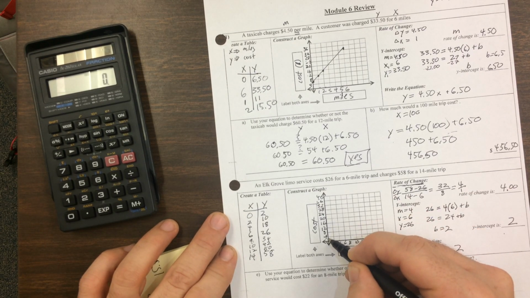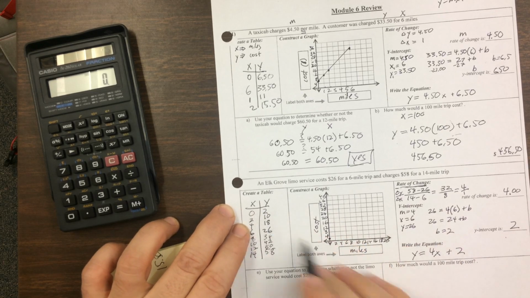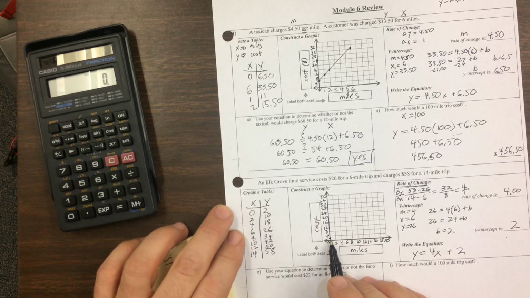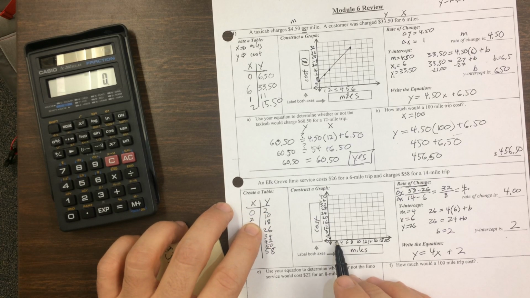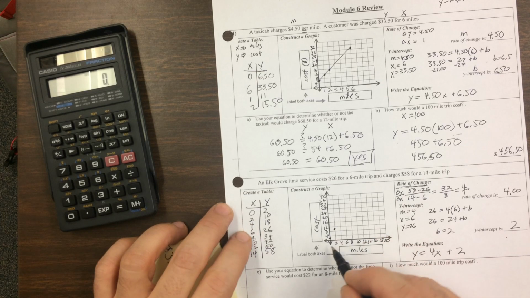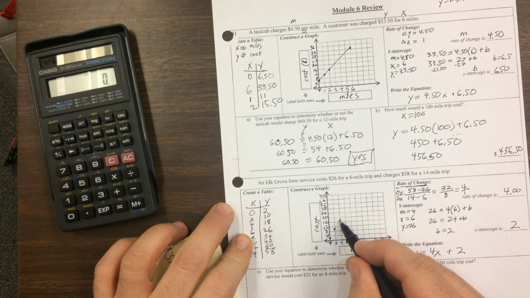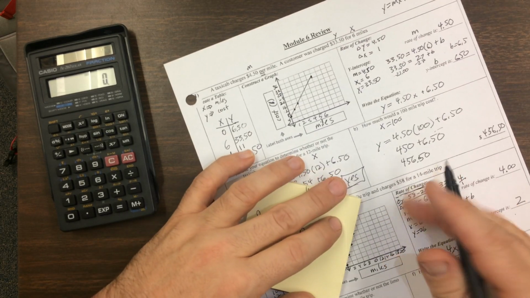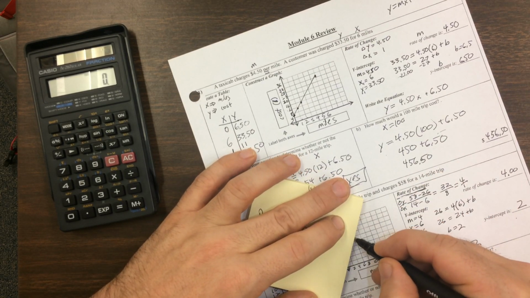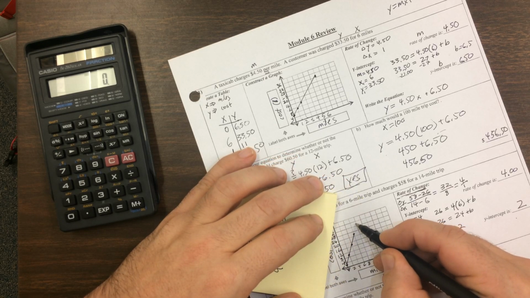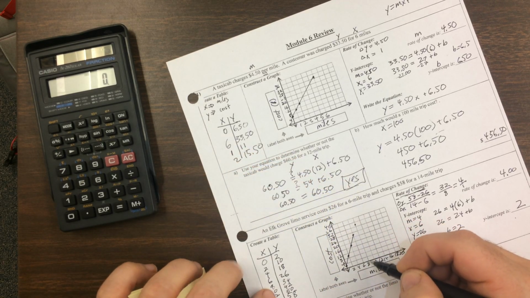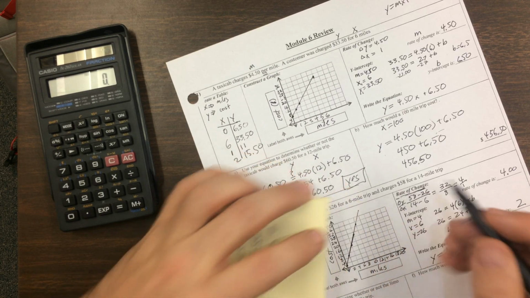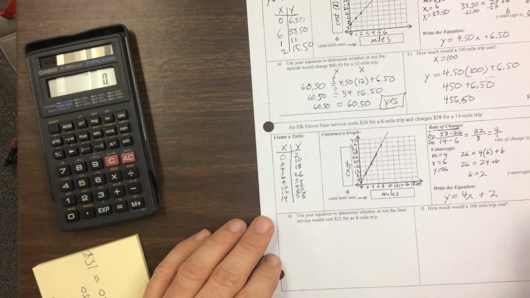0, 2, so that's that one. Got to be careful there that I didn't go 2, 0, because there's a nice 2 here, but remember it's the y that's equal to 2 and the x is 0. 2 and 10, 4 and 18, 6 and 26. So you can see there's a pretty good line. I'm going to actually keep going. 8 and 34, just to make sure I really am lined up there. And there's my graph. Okay.